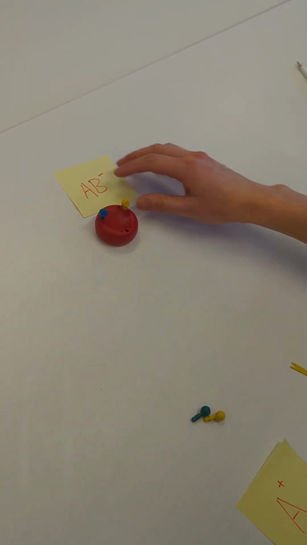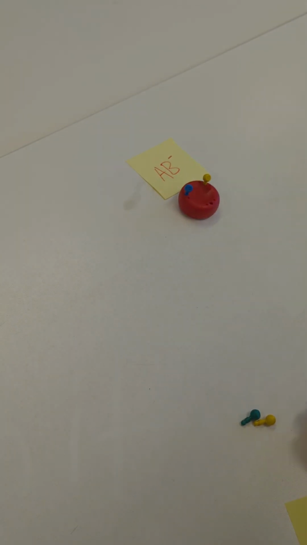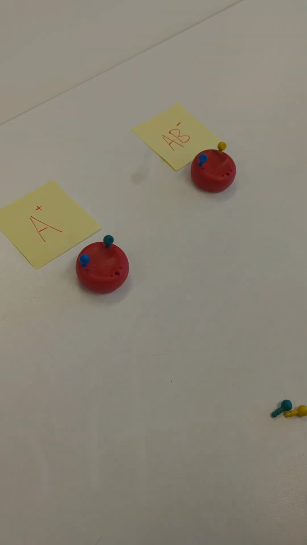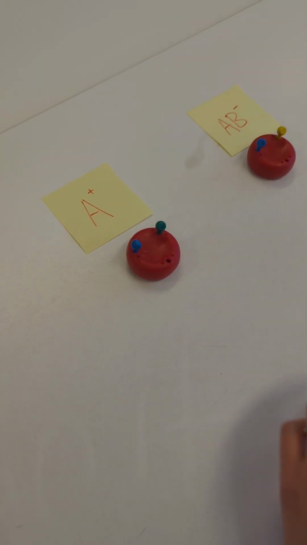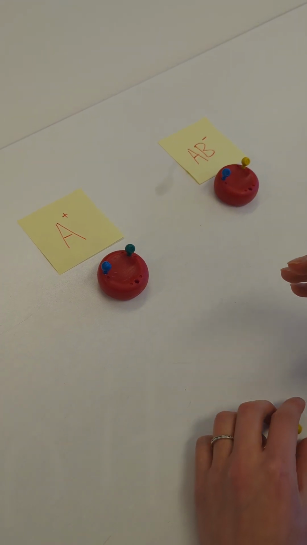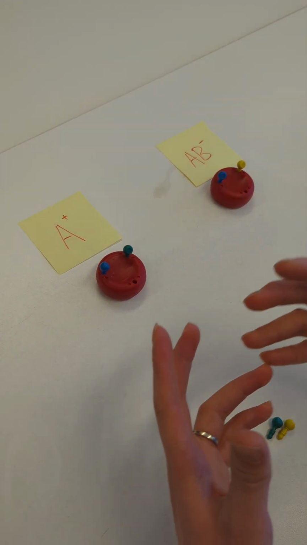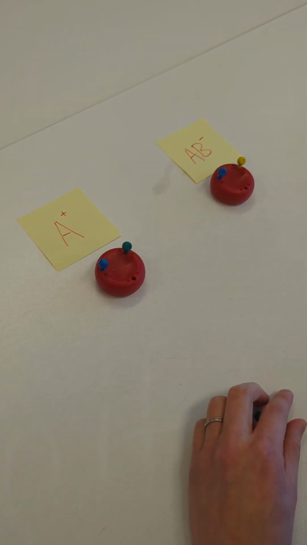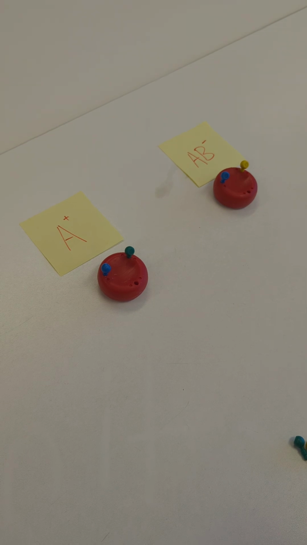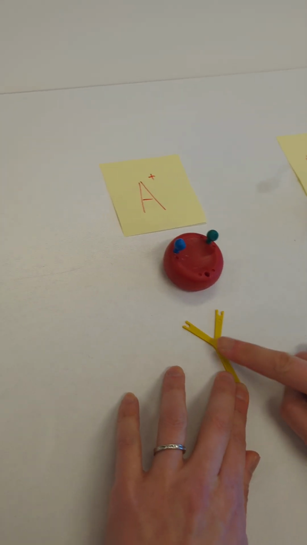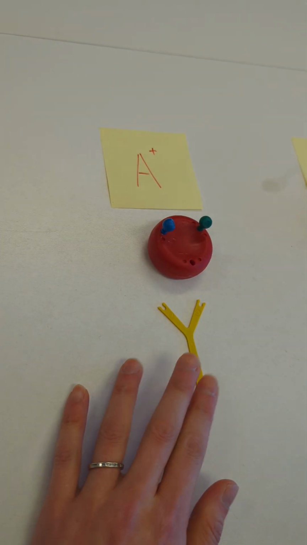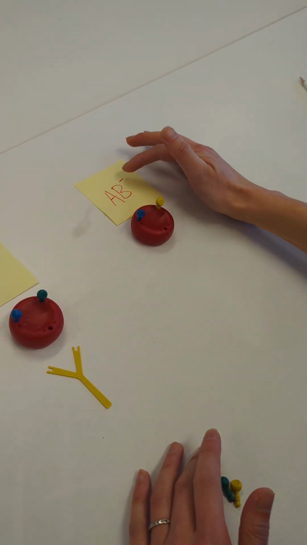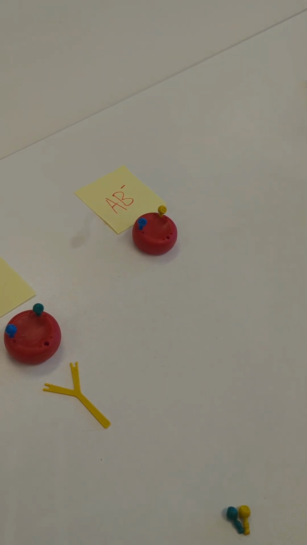Now let's take a look at the kind of antibodies each of these individuals will produce. The general rule about antibodies is that your body is capable of producing antibodies for antigens that you do not express. For example, if a person is A positive, then they have anti-B antibodies, which are represented by these yellow Y-shaped things.